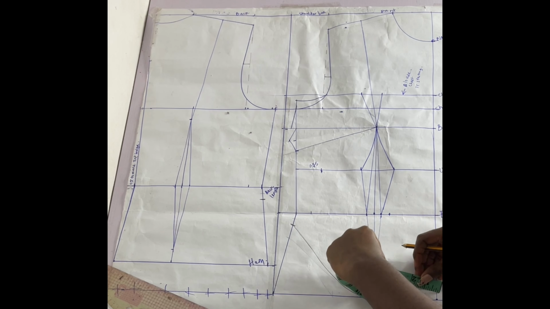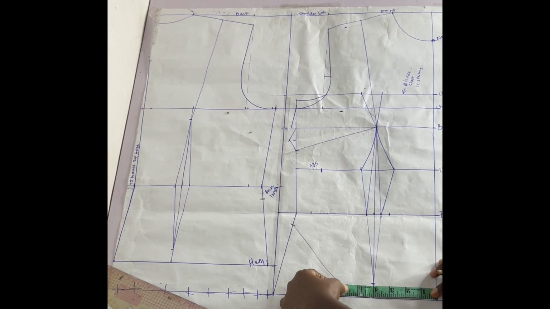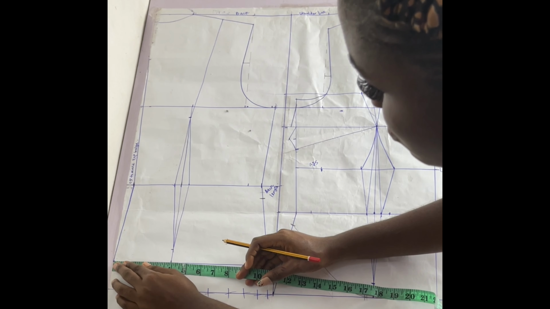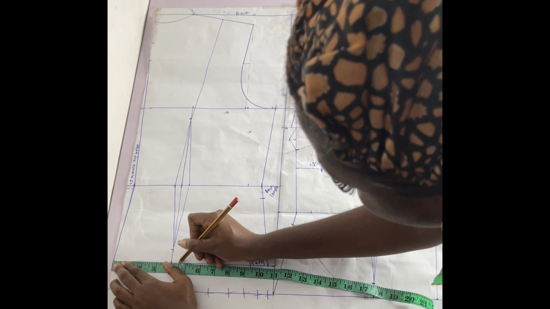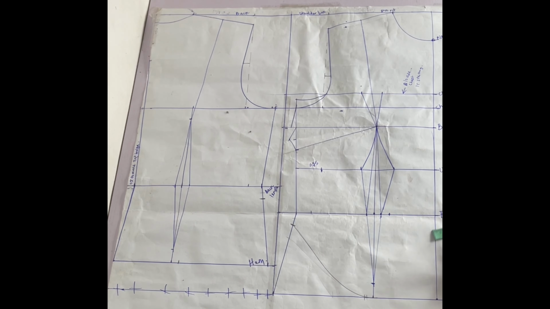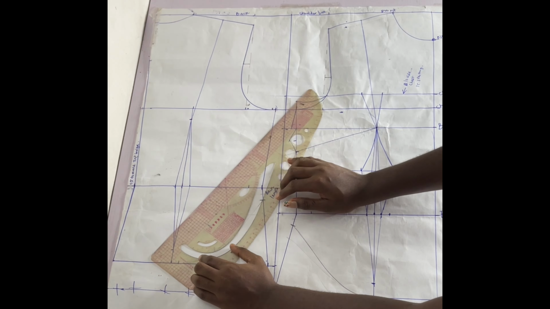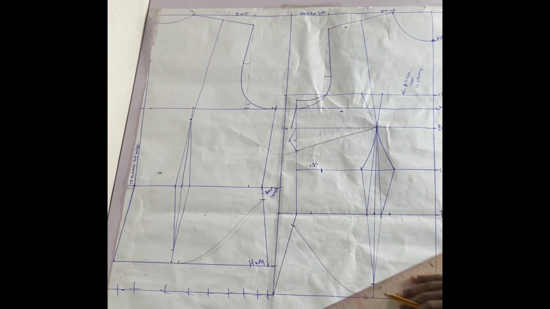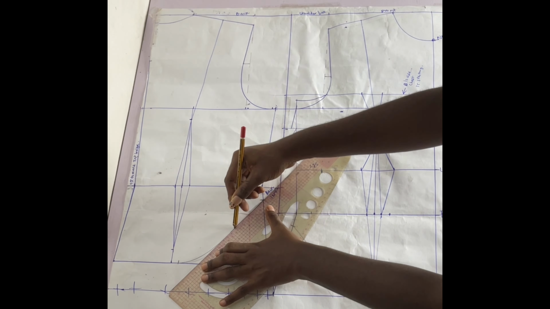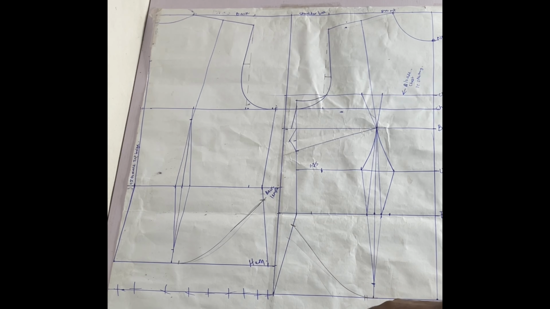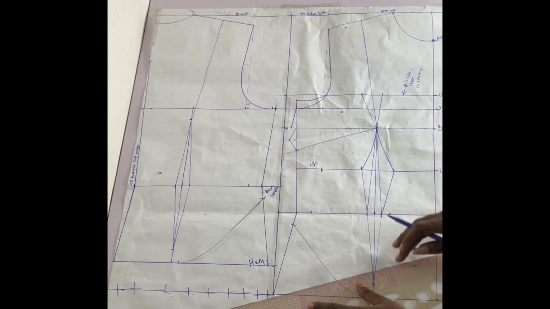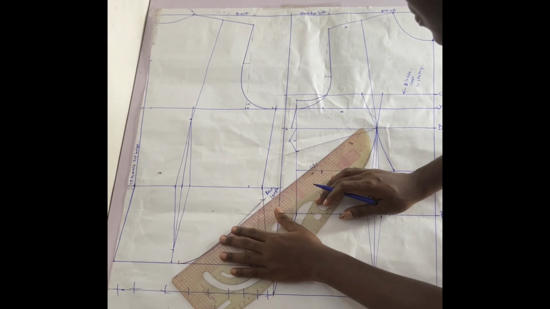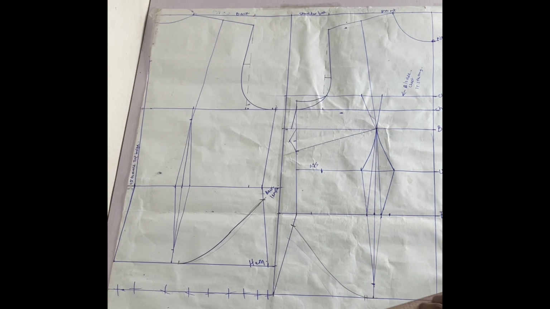So we're going to be measuring what we have here, then we'll transfer that measurement we have on the back also. If you notice, I changed the measurement from the dart leg, so after the dart leg I did the same thing for the front, and I'll connect it. So the mark I did on the waistline, where I came down by 1 inch, the same way I marked for the back, the same way I'll mark for the front pattern.